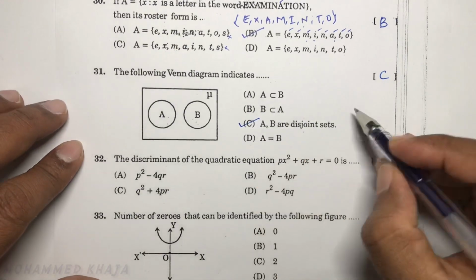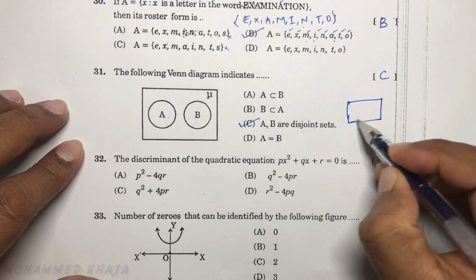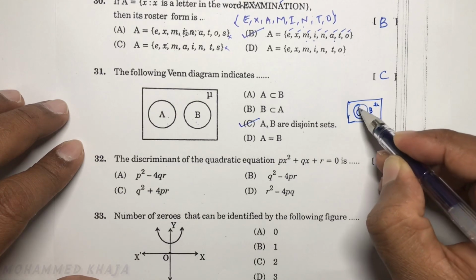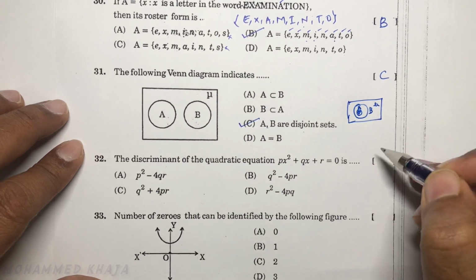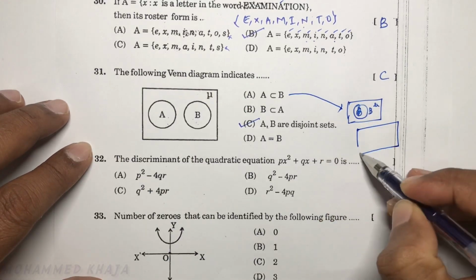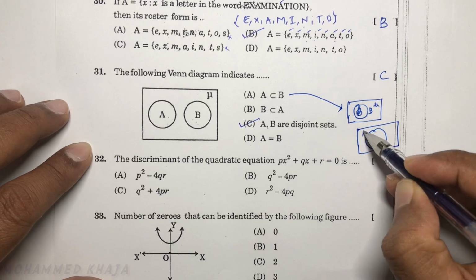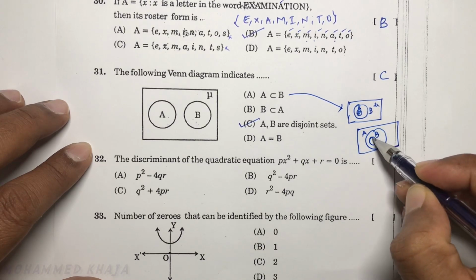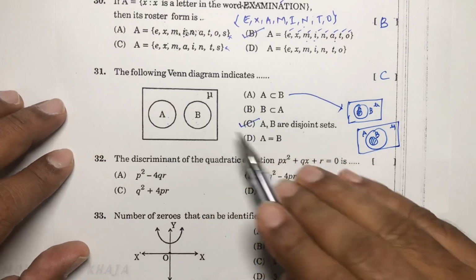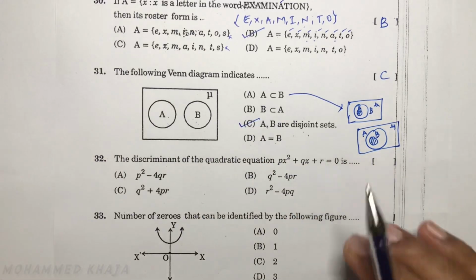I'll show how A subset of B will look. If this is mu, this is B, inside that if we write A, this is A subset of B. Next, B subset of A: this is A, inside that I'll write B. This is B is in A. But here both are different, so A and B are disjoint sets.